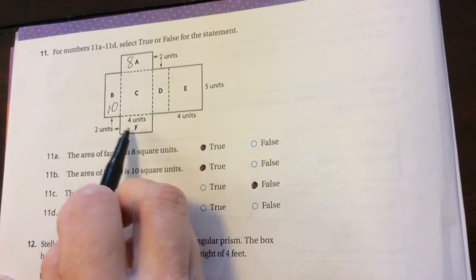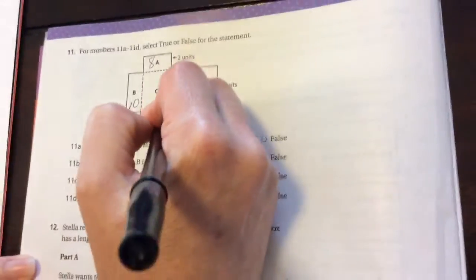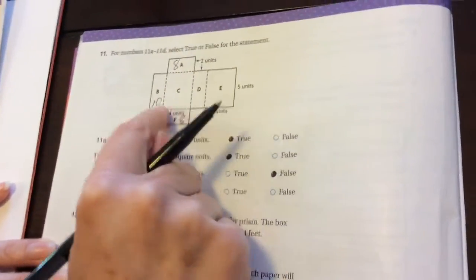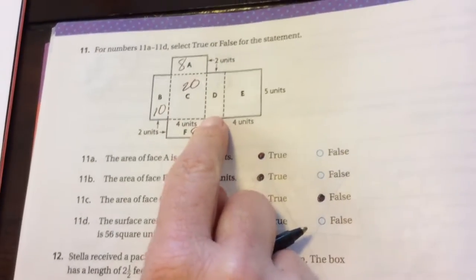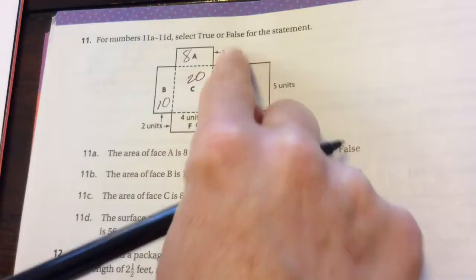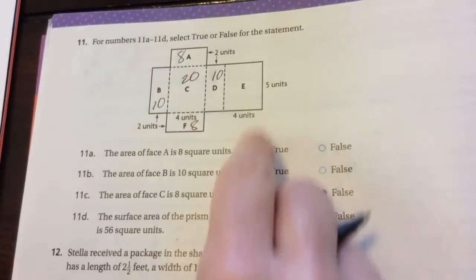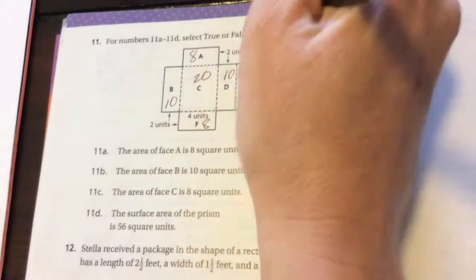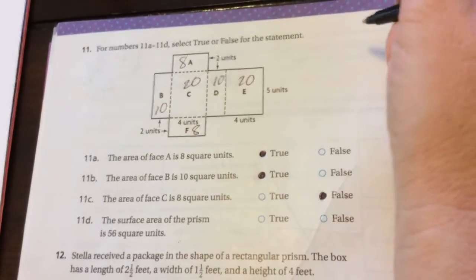So this F would be 4 by 2, which is 8. C would be 4 by 5. 4 times 5 is 20. D would be 2 by 5, which is 10. And E would be 5 by 4, which is 20. And then I add all those up.